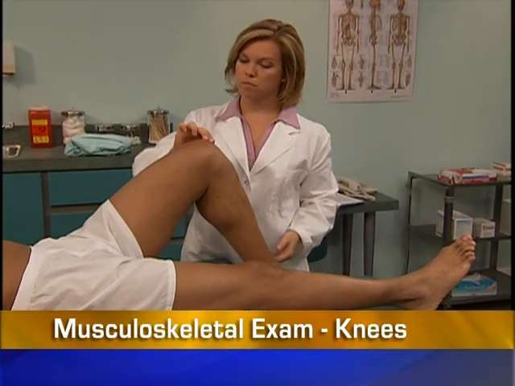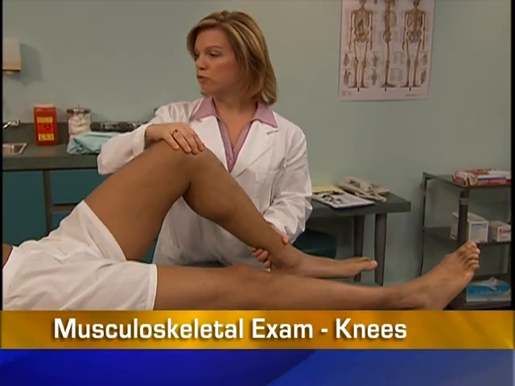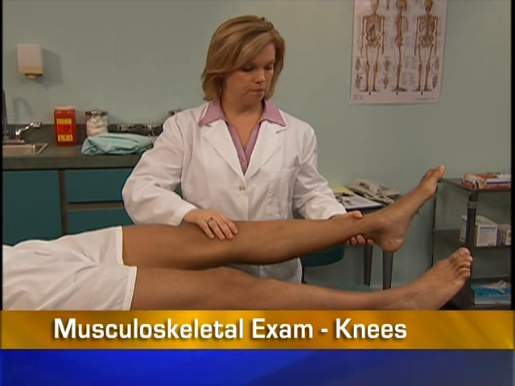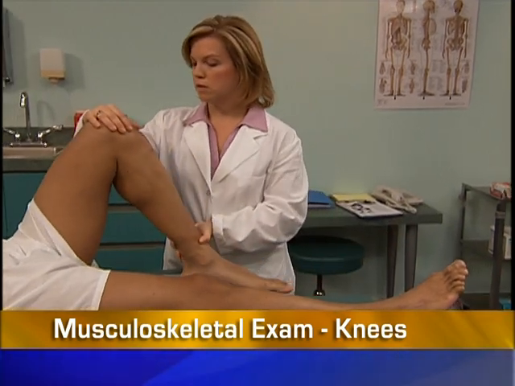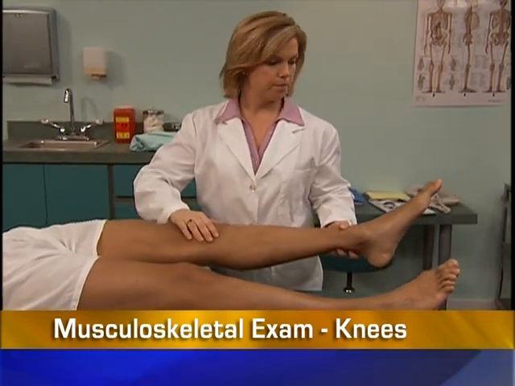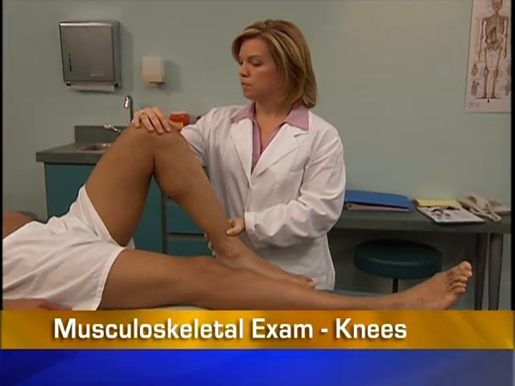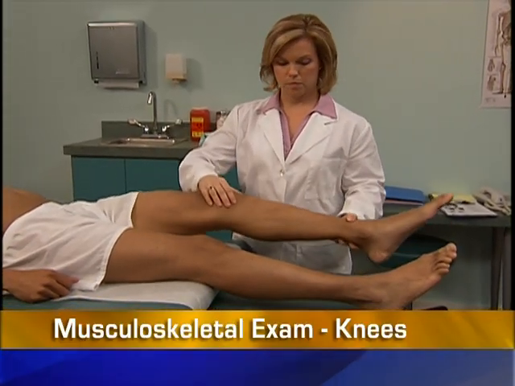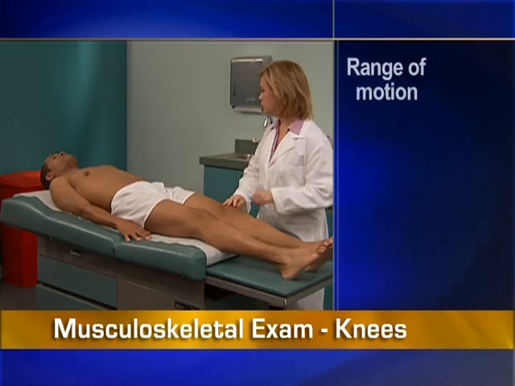Check for crepitus by holding your hand on the patella as the person extends and flexes his knee. Straighten the leg for me, please. And bend. Some crepitus is common. Straighten. Good.